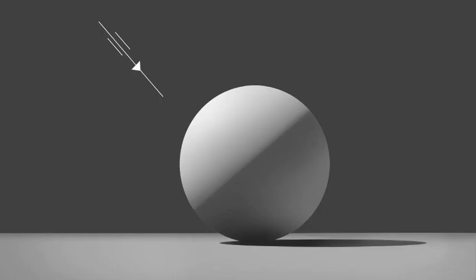So for the sake of consistency, we're going to be mainly using a similar lighting setup to the one from Basic Rendering 1. It's going to be strong directional light. And then we're going to have a little bit of bounce light filling back in that shadow detail.